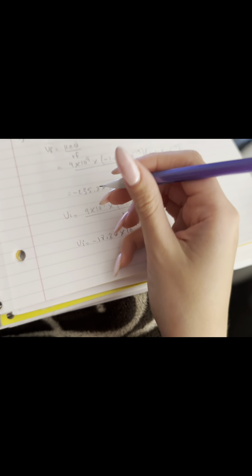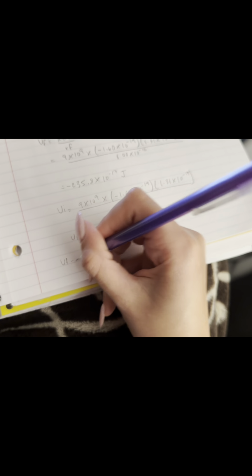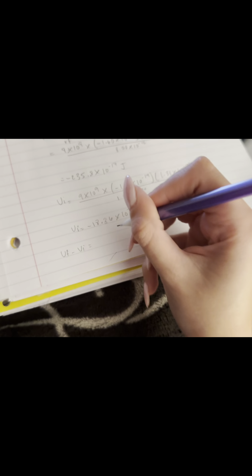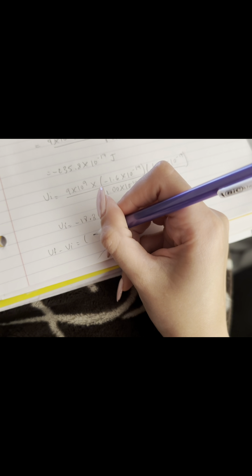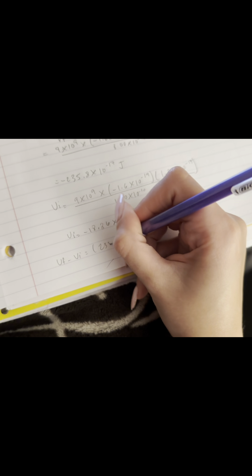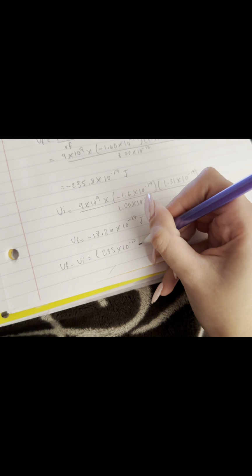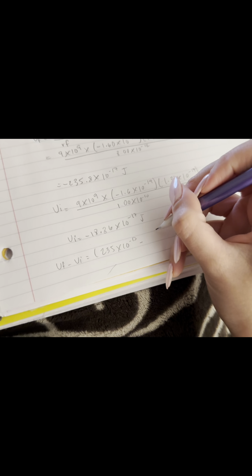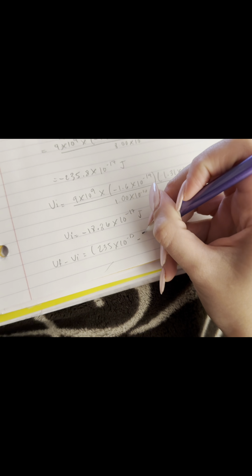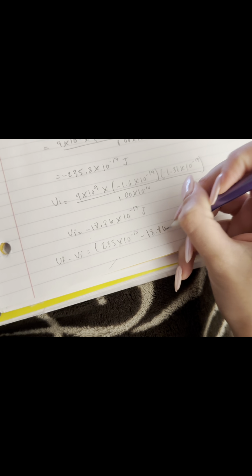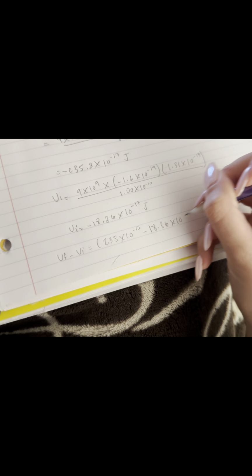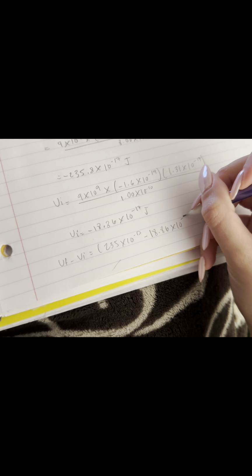So what we're going to do is just subtract these two, so UF minus UI. This would be the 235 times 10 to the negative 17 minus 18.86 times 10 to the negative 17.